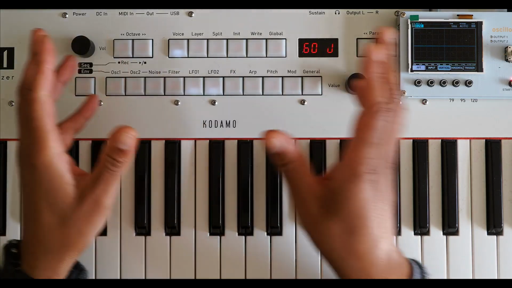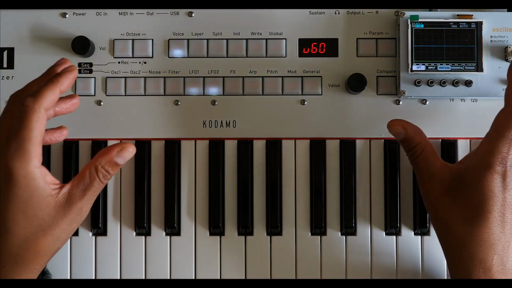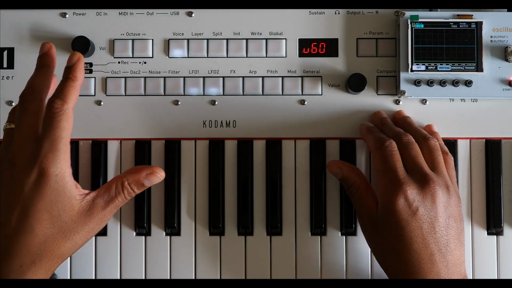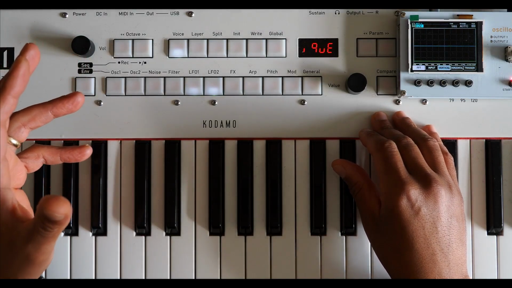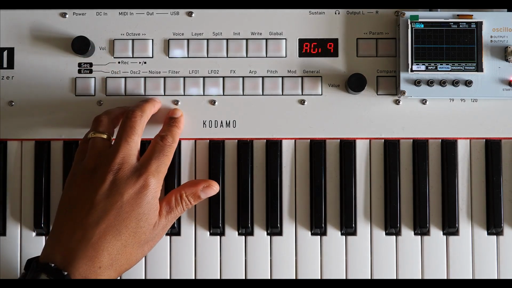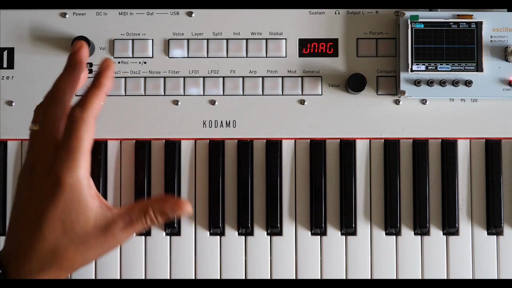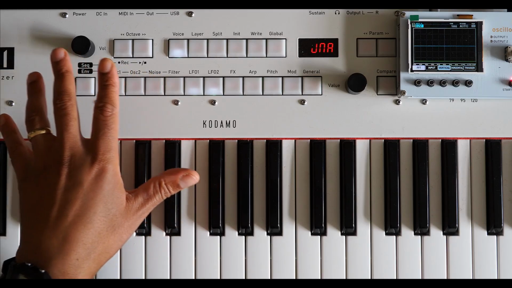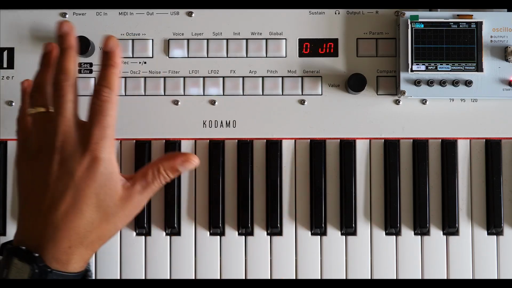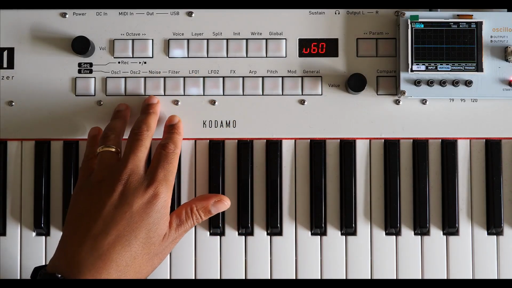So again, with the release of the Mask1EX last week, and the fact that that's sold out within such a quick time, hopefully that means a lot more people are going to get to know the Bitmask engine. And with the Bitmask engine comes this user interface. So let's talk about the interface and using it to deconstruct a patch.